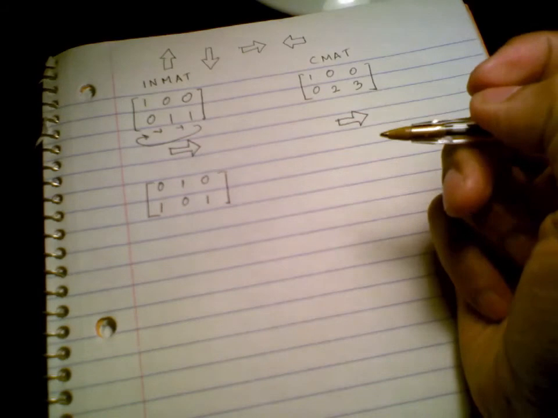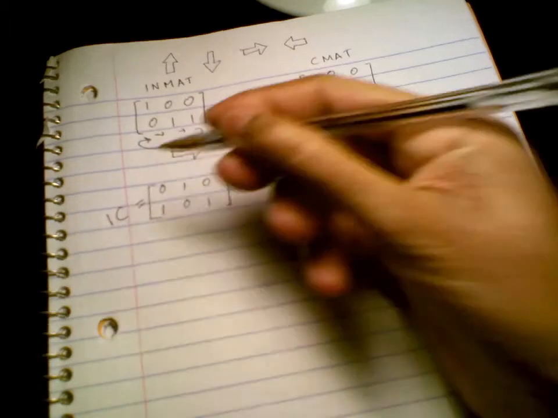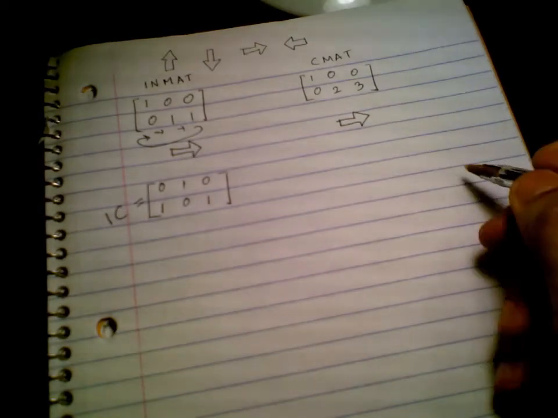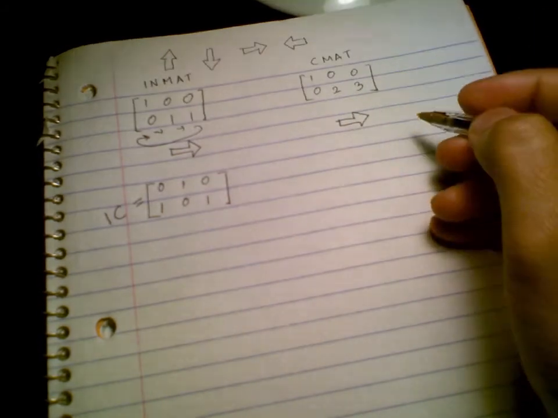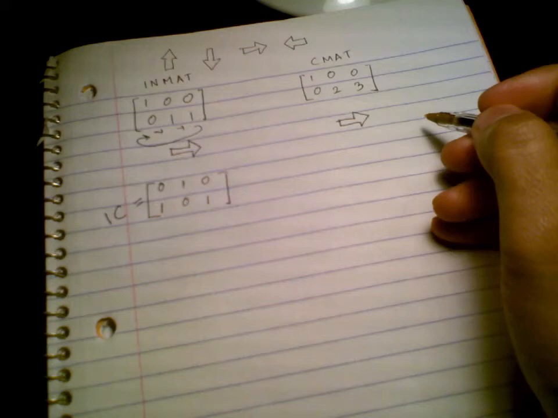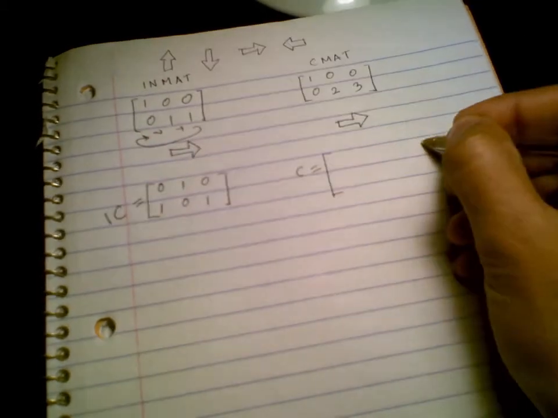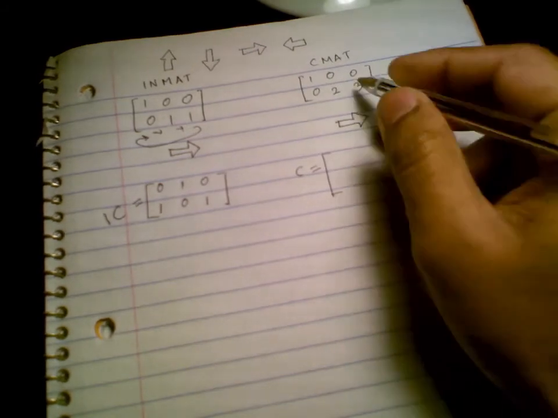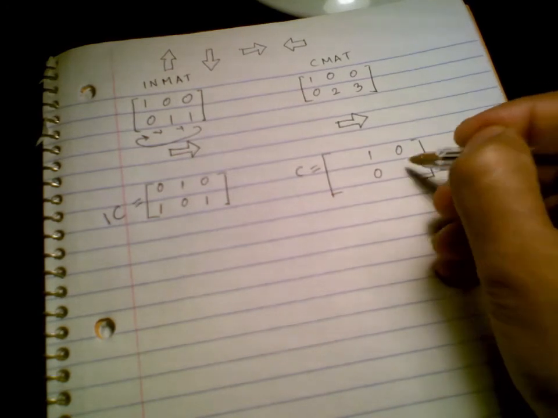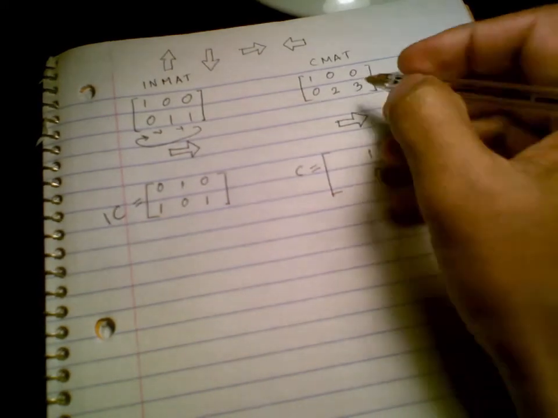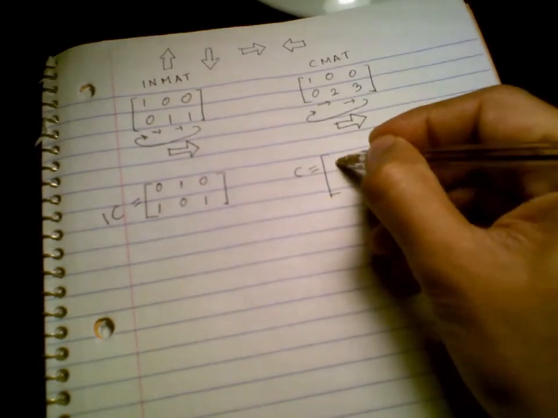We call this new matrix IC, and we apply the same shift on CMAT, and we call that just C. So for C, we are going to have 1 0 comes in the middle, 0 2 goes to extreme right, and 0 3 comes back to extreme left.